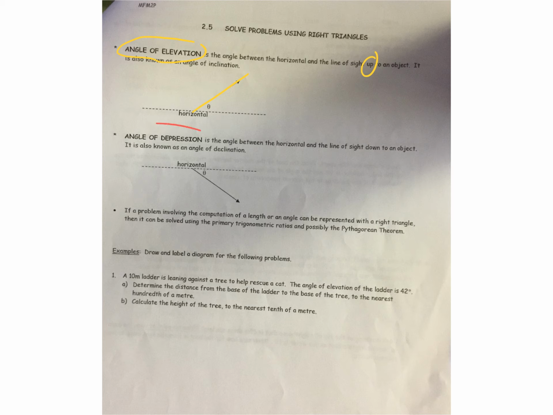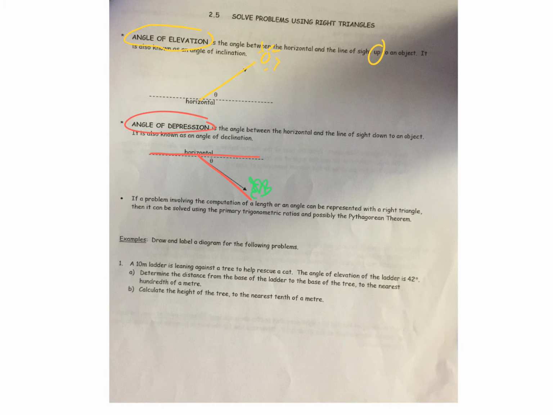And then what do you think the angle of depression is? If you're depressed, you're feeling down, right? It's between the horizontal and the line of sight down to an object. Let's say there's an object up here, the sun, for example, and let's say down here there's a tree. It's the angle going down, and the elevation is the angle going up.